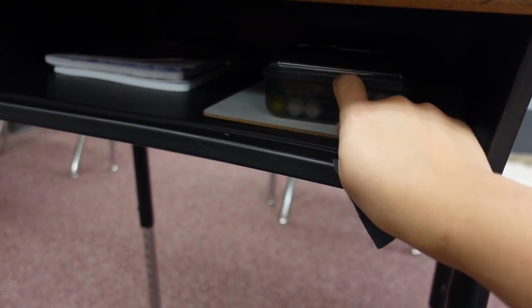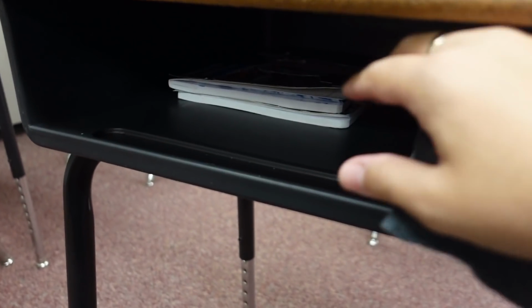But in the afternoons when kids are leaving, my homeroom sticks their toolbox in there. And then we have 2 sets of writer's notebooks, and it's the 2 kids that are inside of my class, so a 5th grade and then also a 6th grade, and that's it. I don't allow them to have anything else.